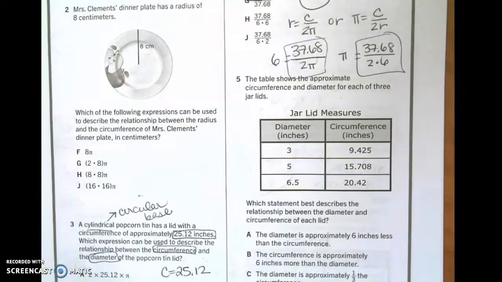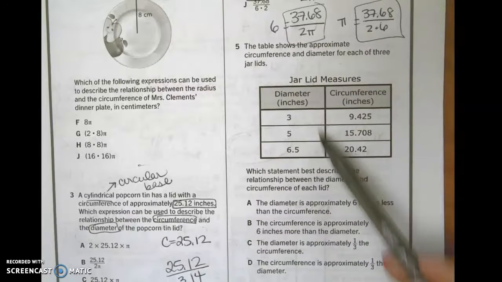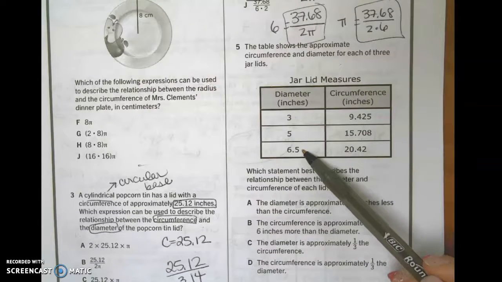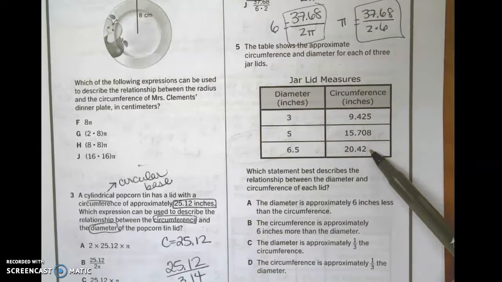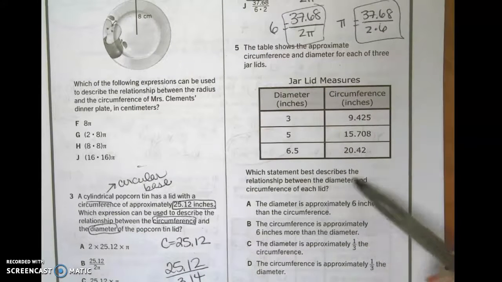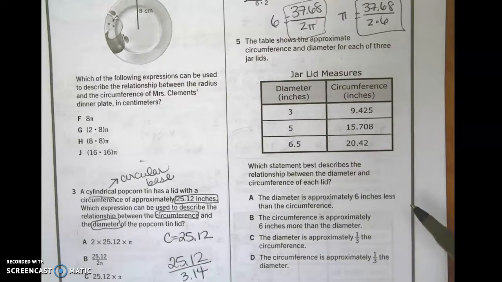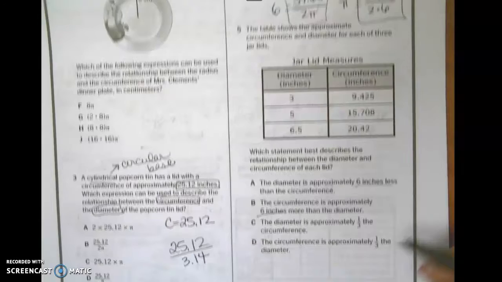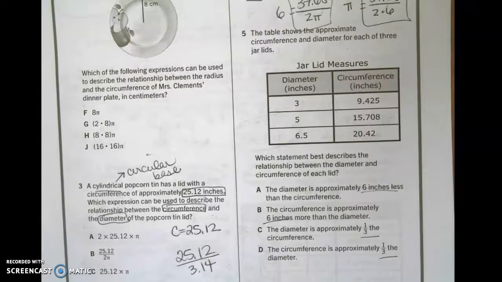The table shows the approximate circumference and diameter for each of 3 jar lids. The diameter is 3, 5, and 6.5, and the circumference is 9, 15, and 20, about. Which statement best describes the relationship between the diameter and the circumference of each lid? What did I say in your notes specifically about the diameter and the circumference and how they're related?